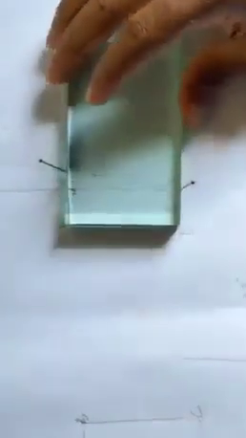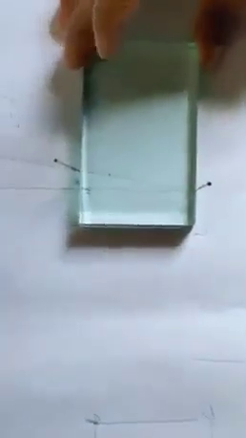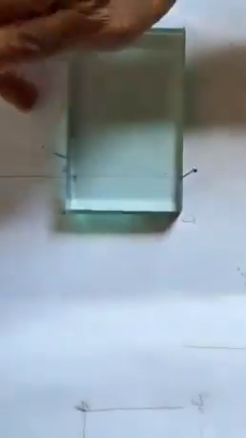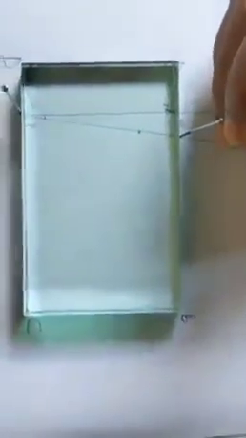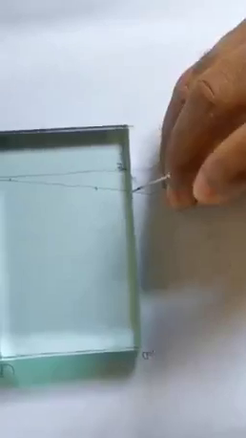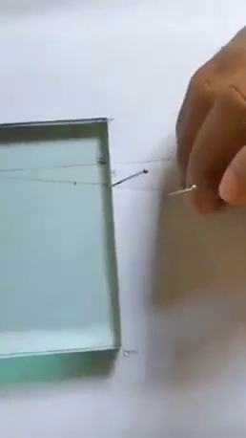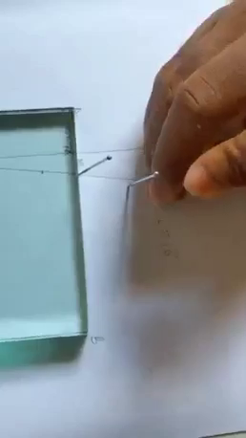Make it straight. And then we're going to view the emergent ray from the side AB. So we're going to turn the board and view the emergent ray from the side AB. We locate the images with the search pin, blocking them entirely. Then another search pin blocks the first search pin.